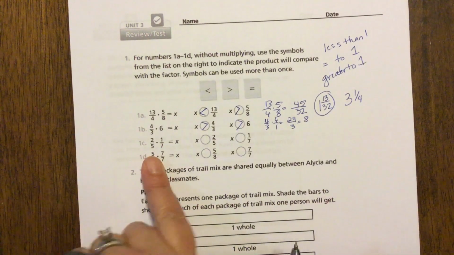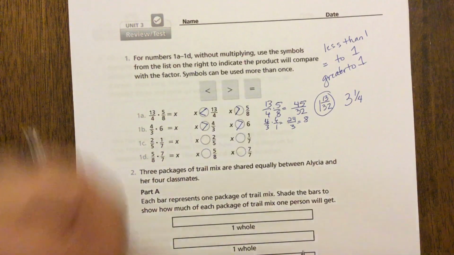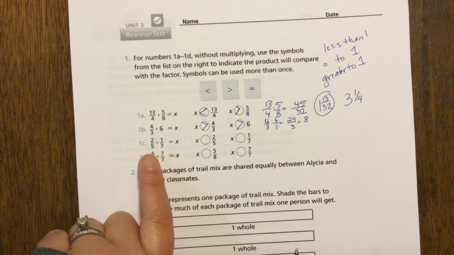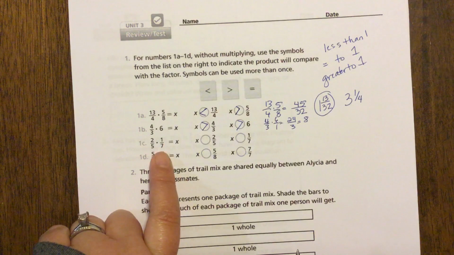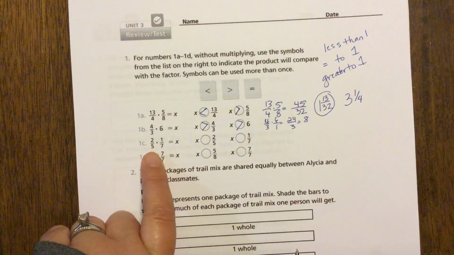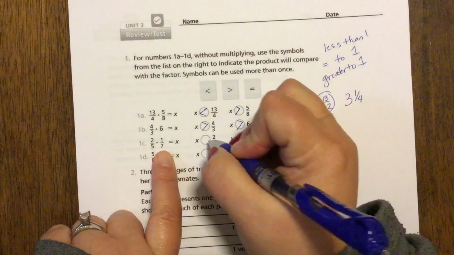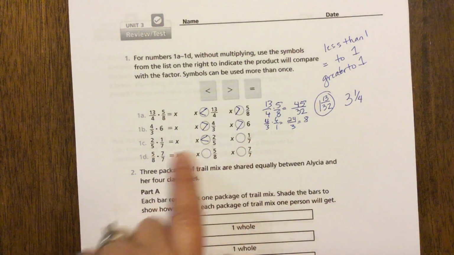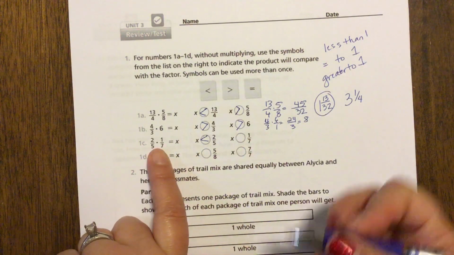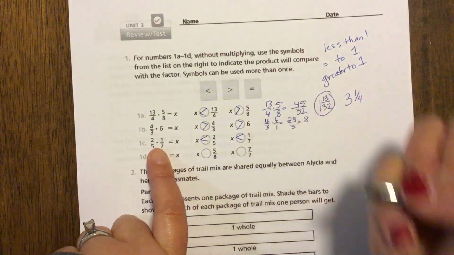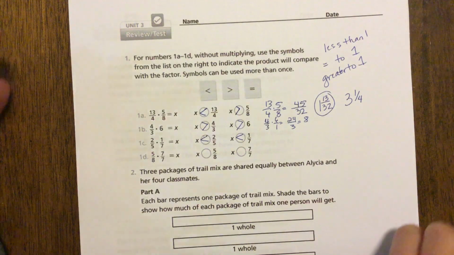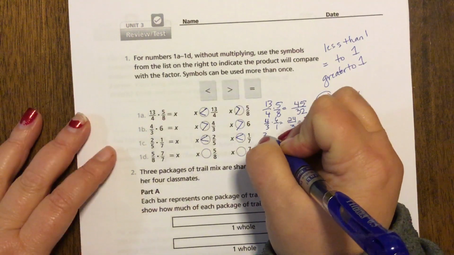All right, 2/5 times 1/7. Okay, well, this one was all bigger than, this one's all greater than, or all less than. 2/5 times 1/7. I'm multiplying 2/5 by a number less than 1, so x is going to be less than 2/5. And I'm multiplying 1/7 by a number less than 1, so x is going to be less than 1/7. It's going to be 2/35. And again, I could do the math.